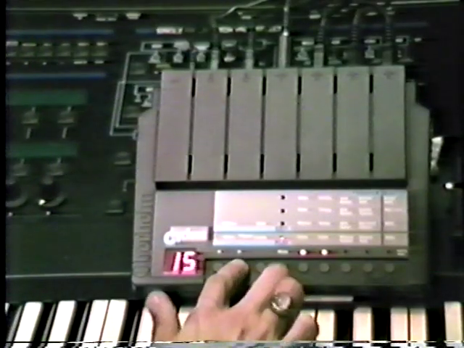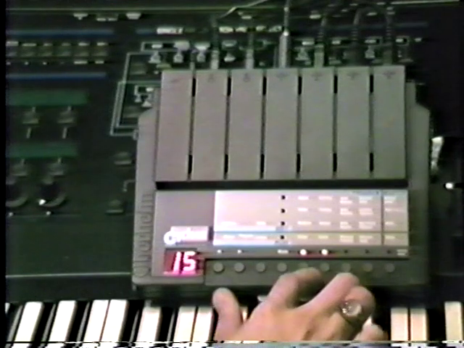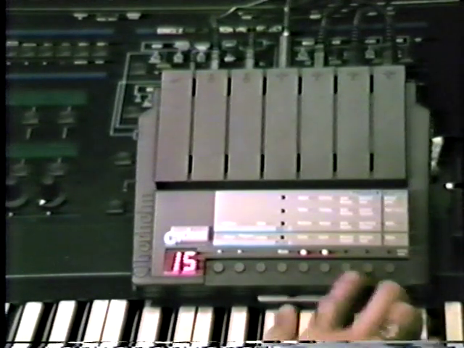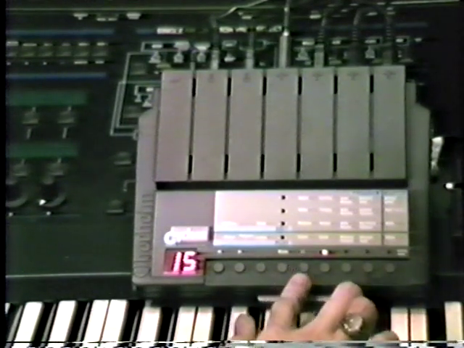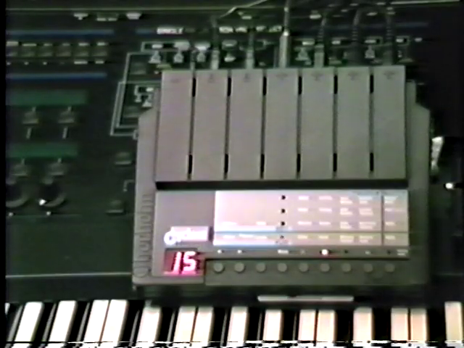Program 15 is called Pyrotechnics because it demonstrates a lot of the features of the cyclone all at the same time and gets a lot of notes happening all at the same time.